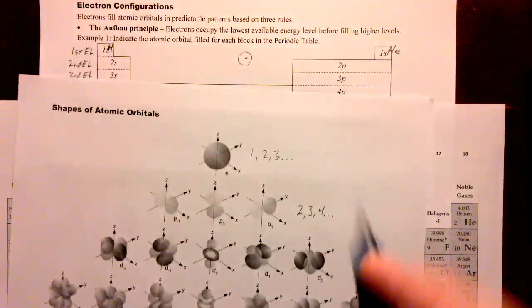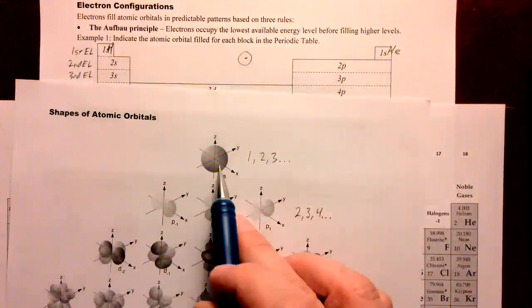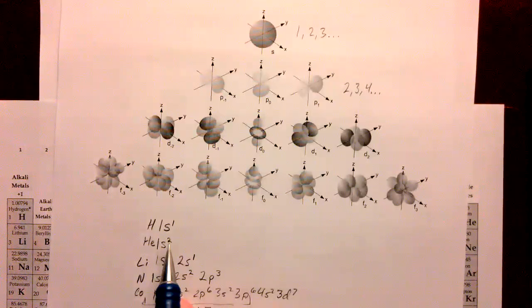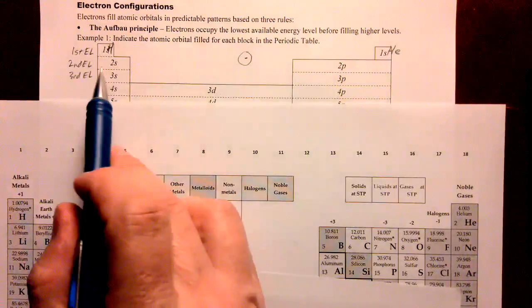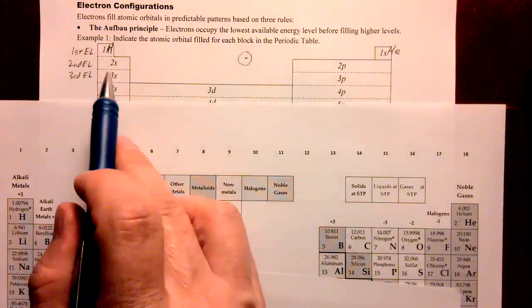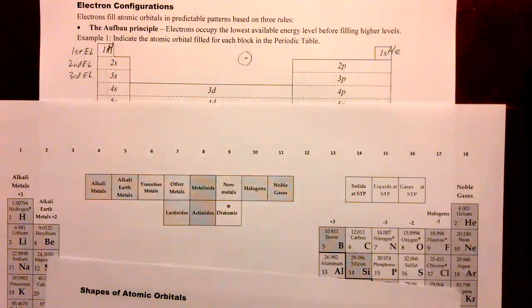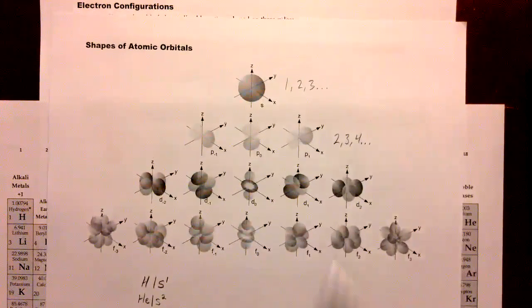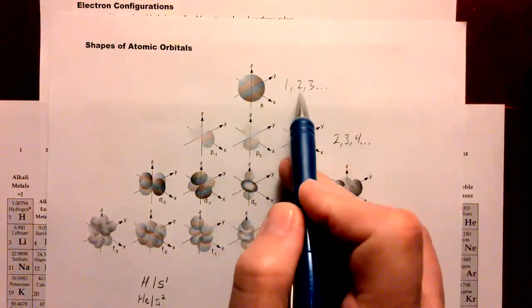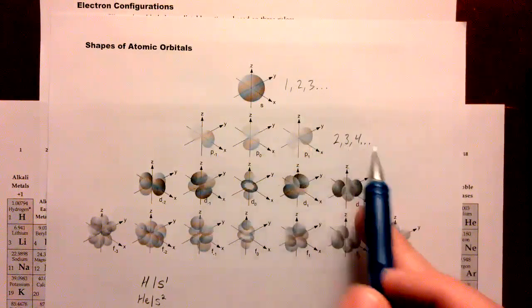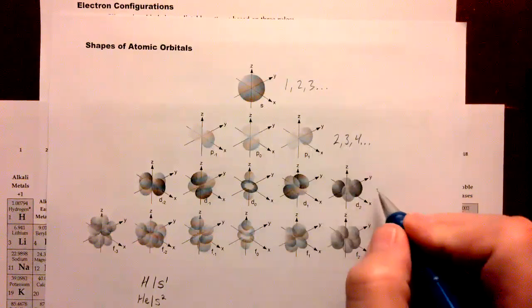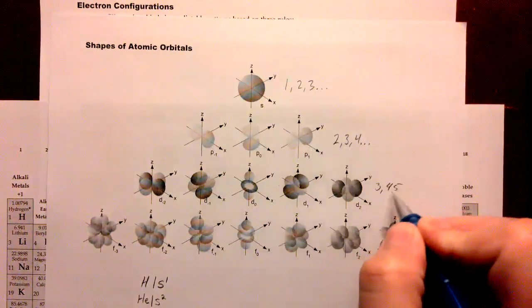So for helium, we would be on the first energy level, still using the s subshell, but there would be 2 electrons in that subshell. For lithium, being the third element, we are on the second energy level. And again, we are in the s subshell. Every main energy level starts with the s subshell. So the s subshell appears in level 1 and 2 and 3 and 4 and so on. The p subshell only appears in level 2 and 3 and 4 and so on. And the d subshell only appears in level 3 and 4 and 5 and so on.